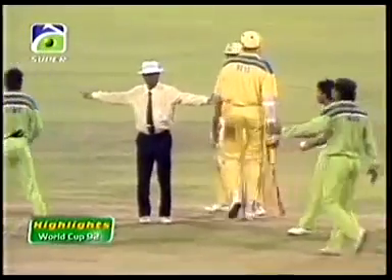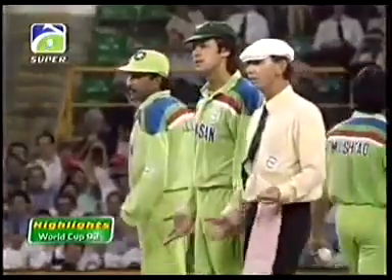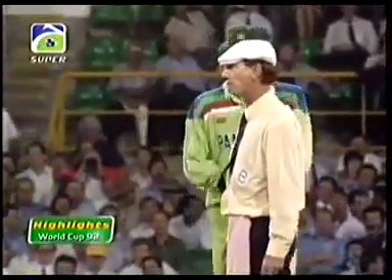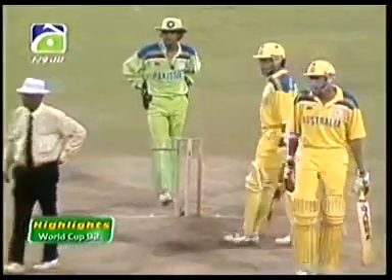Oh, there's a bit of an altercation here. And it's the over called, is it? The umpire going out to the cap. There's a few words being said between Whitney and the wicketkeeper. It's all happening, but it's not very pleasant, unfortunately.